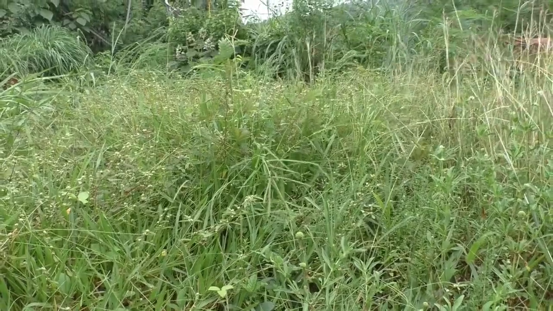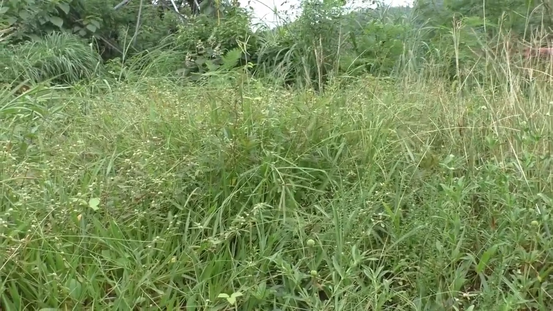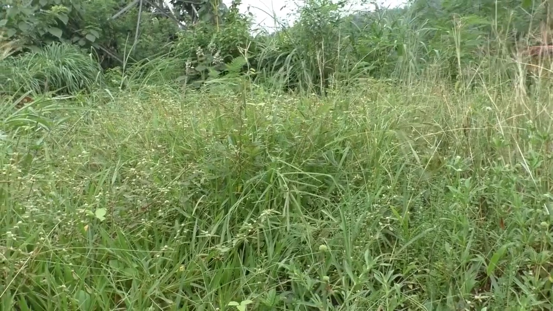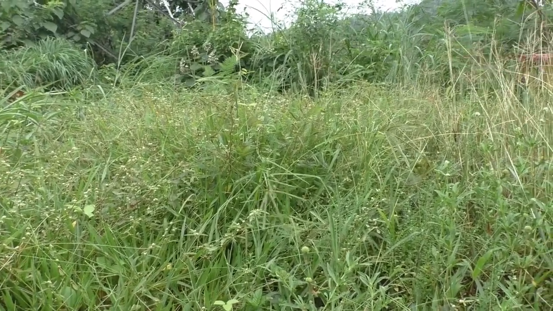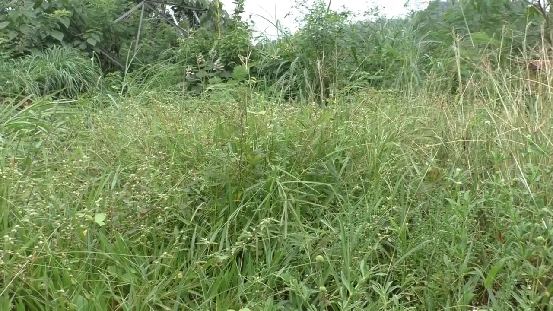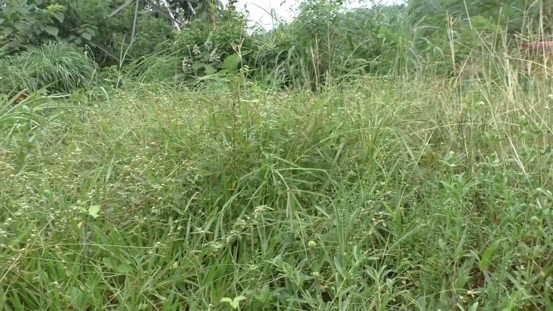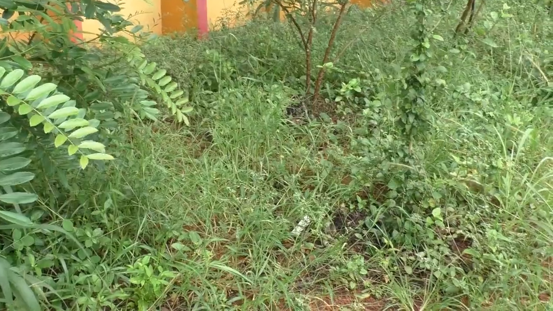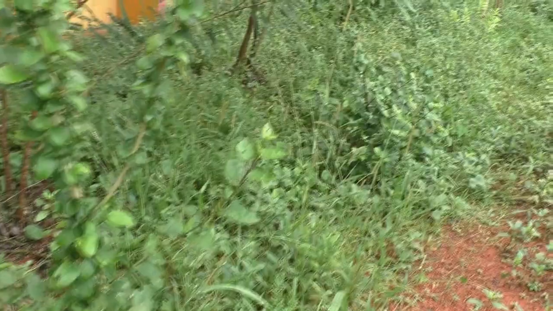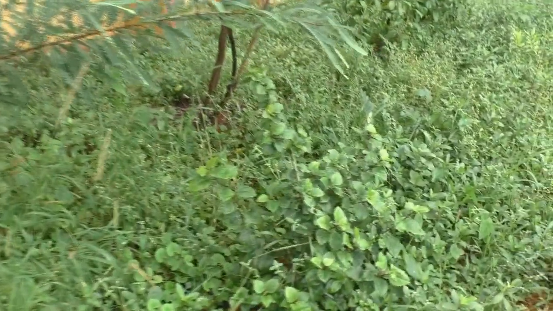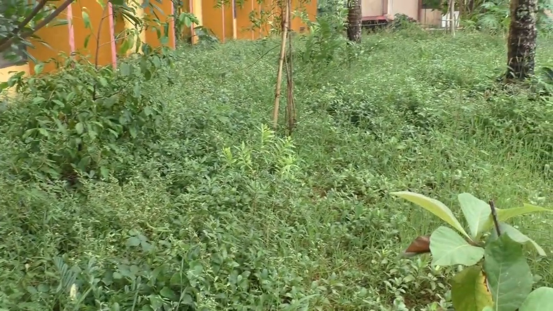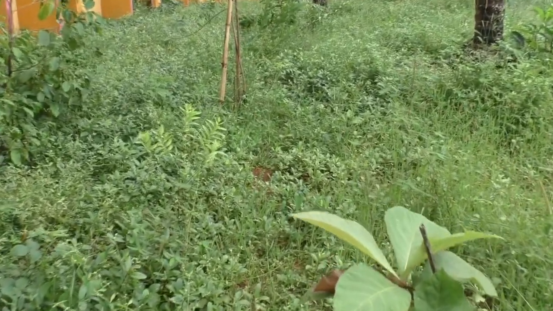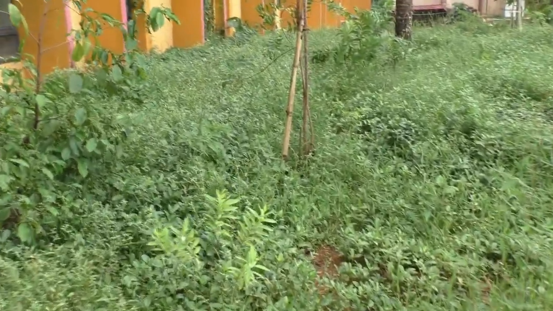Yes, so I can give a proper definition for an ecosystem like this. Okay, basically my dear students, the interaction of biotic and abiotic factors leads in such a way that there is a flow of energy.